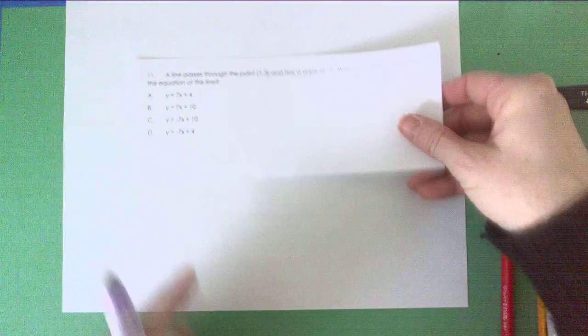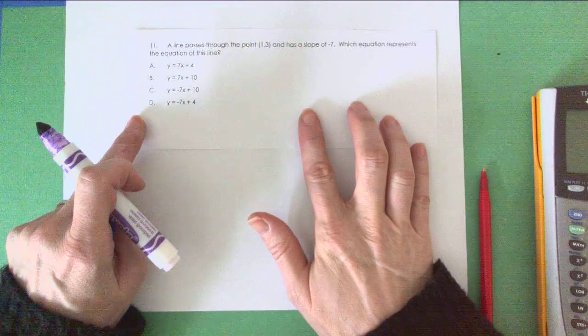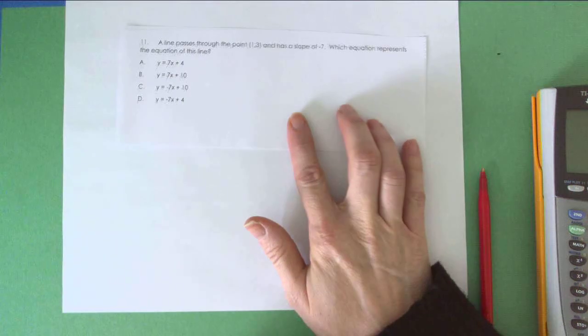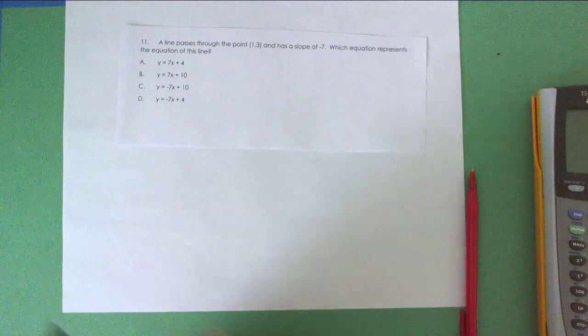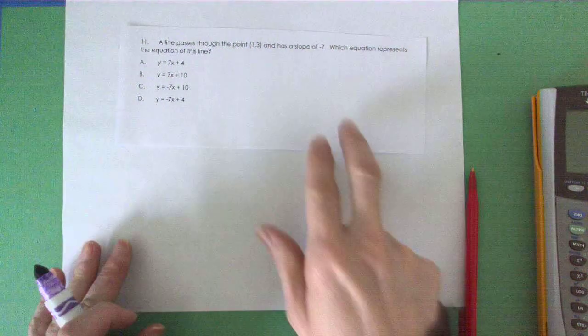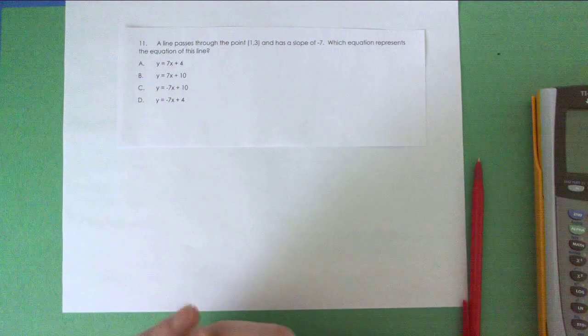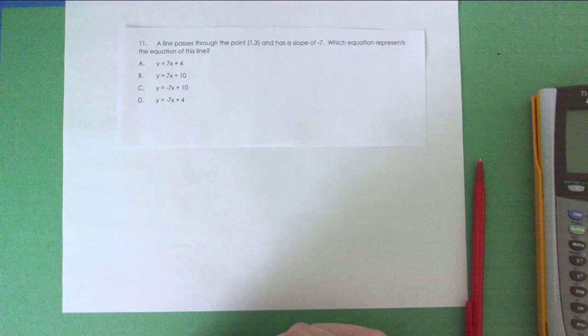Okay. And number 11 will be the last one we do on this video. Oh, and I love number 11. Nice, clean problem. It says, a line passes through the point 1, 3 and has a slope of -7. Which equation represents the equation of this line?